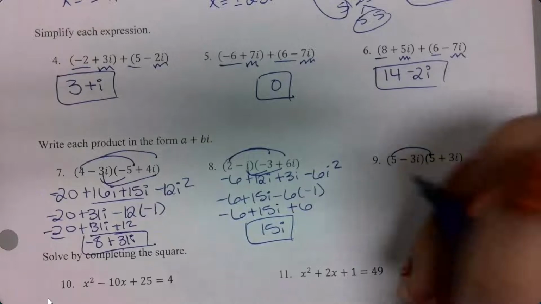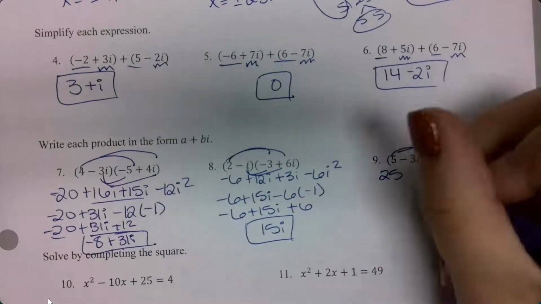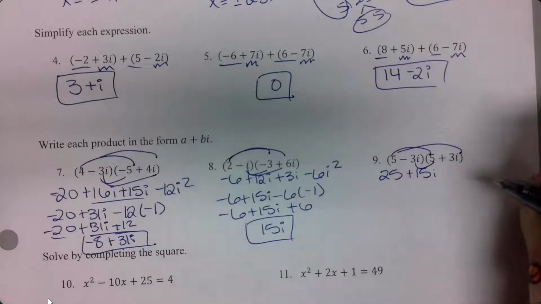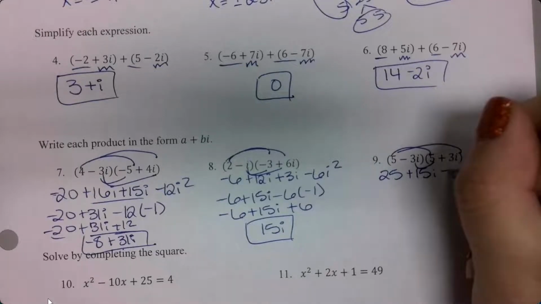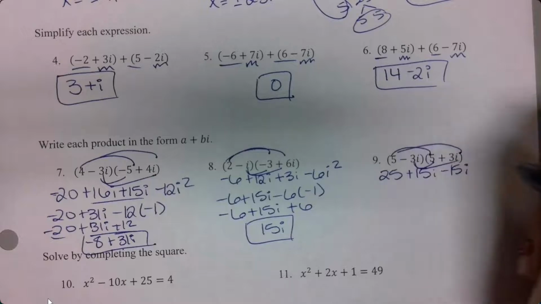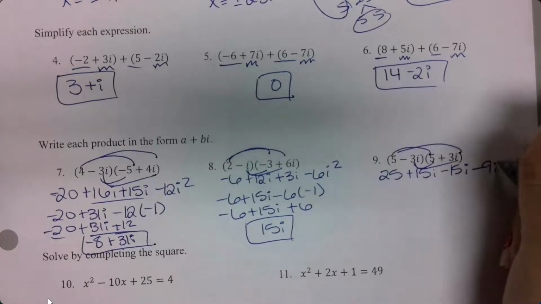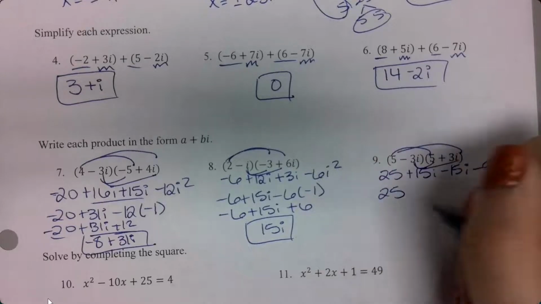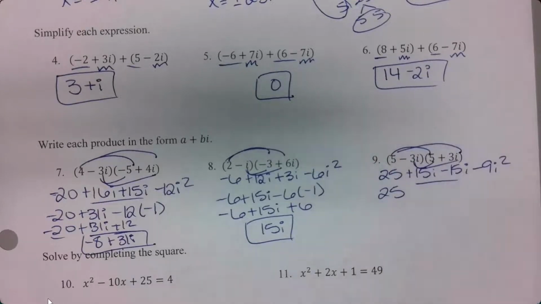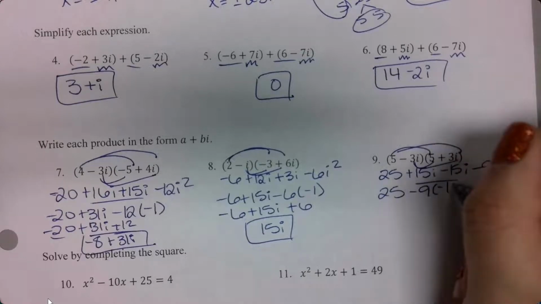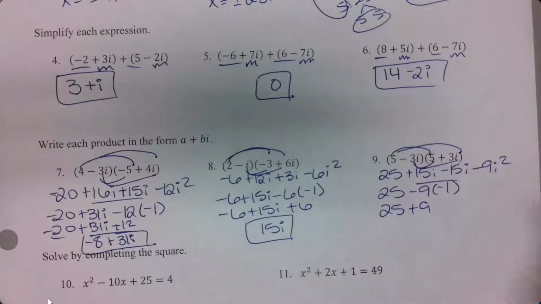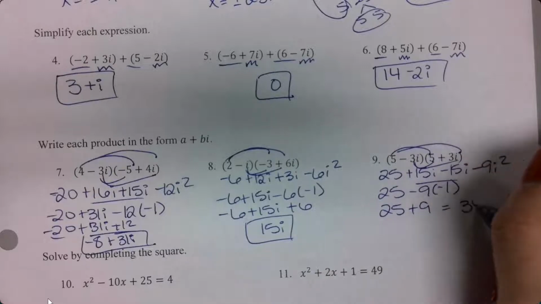Over here, 5 times 5 is 25. 5 times 3i is 15i. Negative 3i times 5 is negative 15i. Negative 3i times 3i is negative 9i squared. So then I have 25. The middle terms cancel out. Then I have minus 9 times negative 1. Negative 9 times negative 1 is adding. 25 plus 9 is 34.